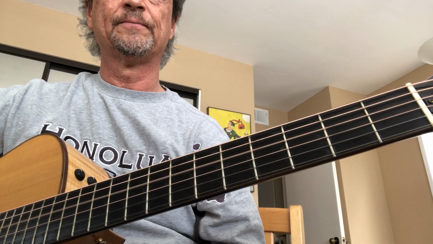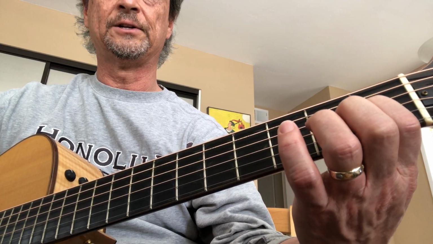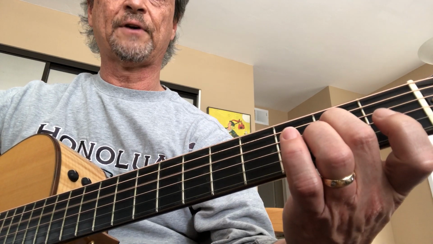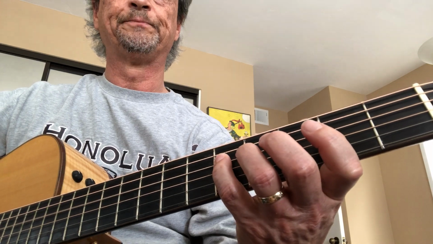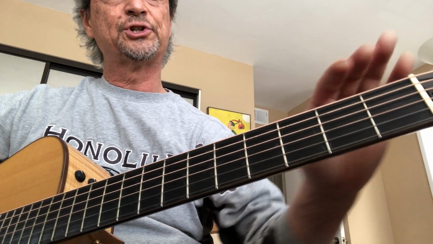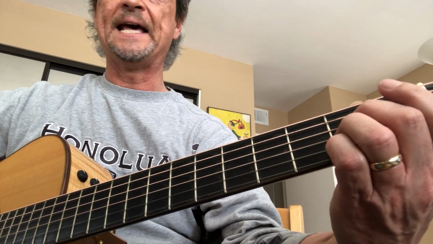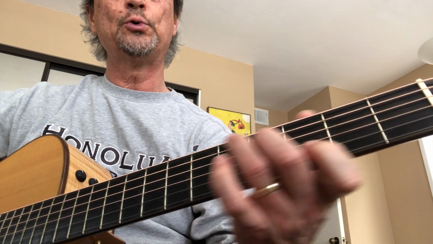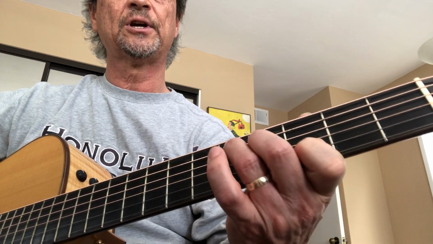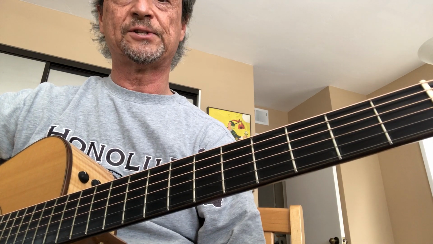If I go here, it's D. If I go here, first fret's going to be a different note. Second fret, different note. Third fret, different note, and so on. And my PDF file shows you what happens to each one of these chords if you put a capo on. A chords, G chords, C chords. It shows you the change of its name. And maybe that might be an easier way to see it.